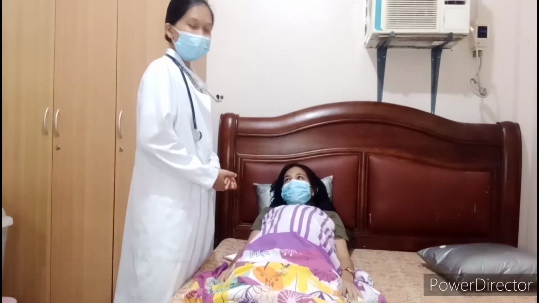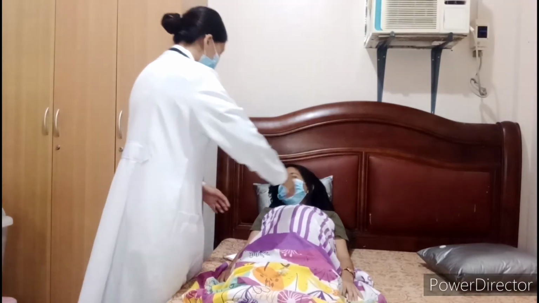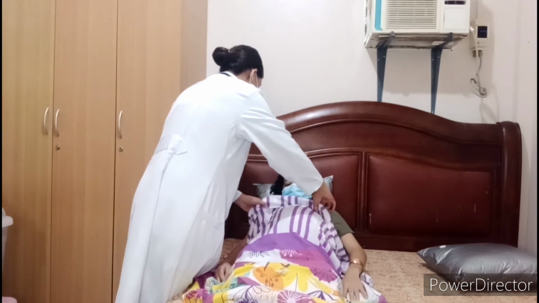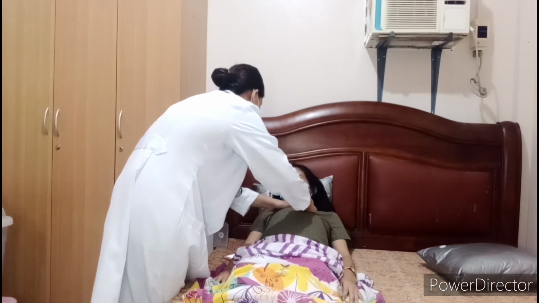Then next, I'm going to introduce myself to the patient and state the purpose of the intervention. Then secure the patient's room for the patient's privacy. And now, I am going to expose the abdomen of the patient that I will examine. Then, I'm going to drape it properly.